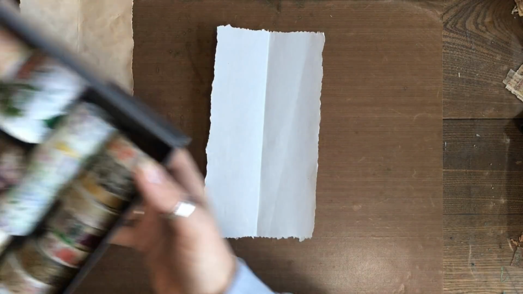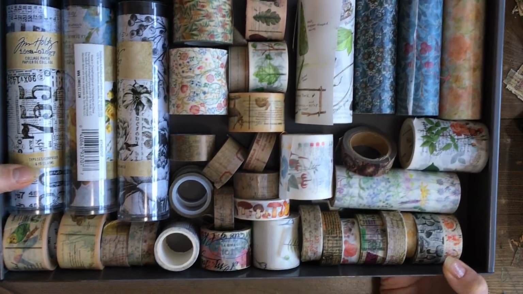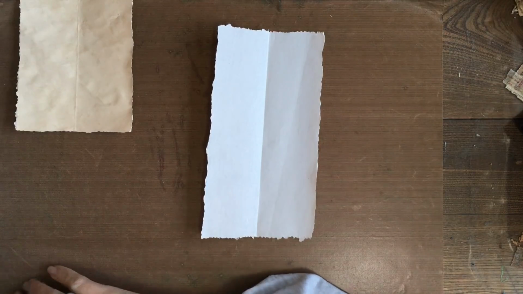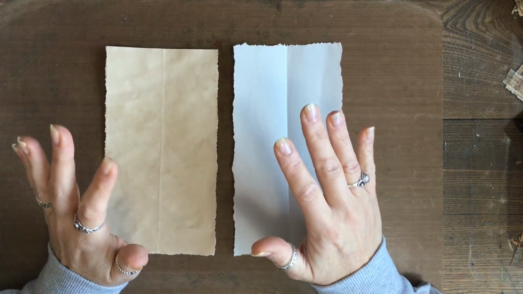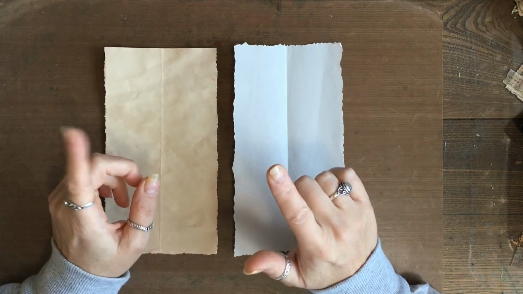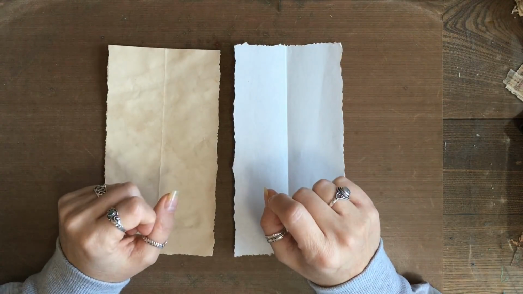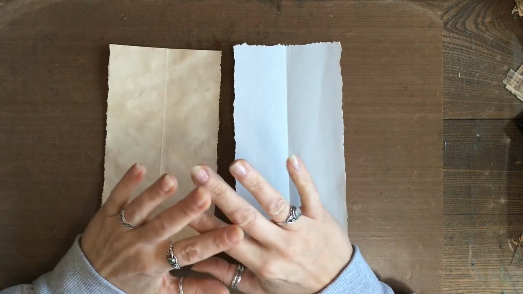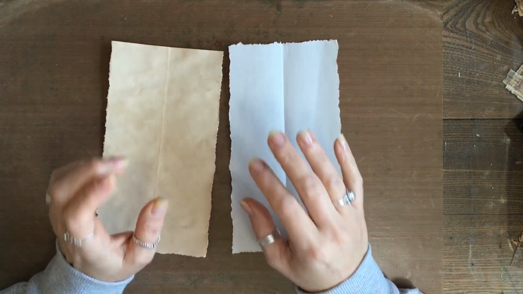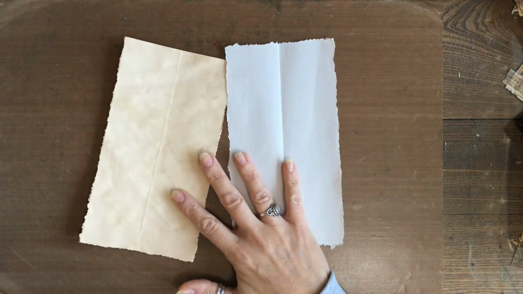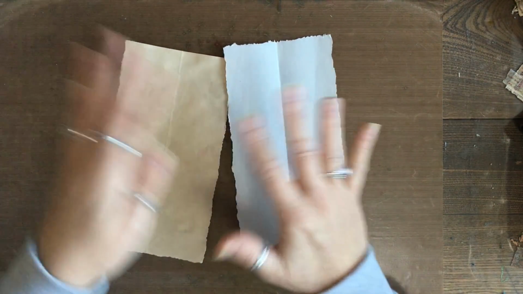I don't have a huge amount of washi. This is my selection. I have purchased some Tim Holtz, and I do have some that I got from Etsy. The rest of it, to be perfectly honest, comes from Wendy and Wendy. Wendy and Wendy have gifted me some beautiful washi, so that's where most of mine comes from. Okay, so thank you, Wendy and Wendy.